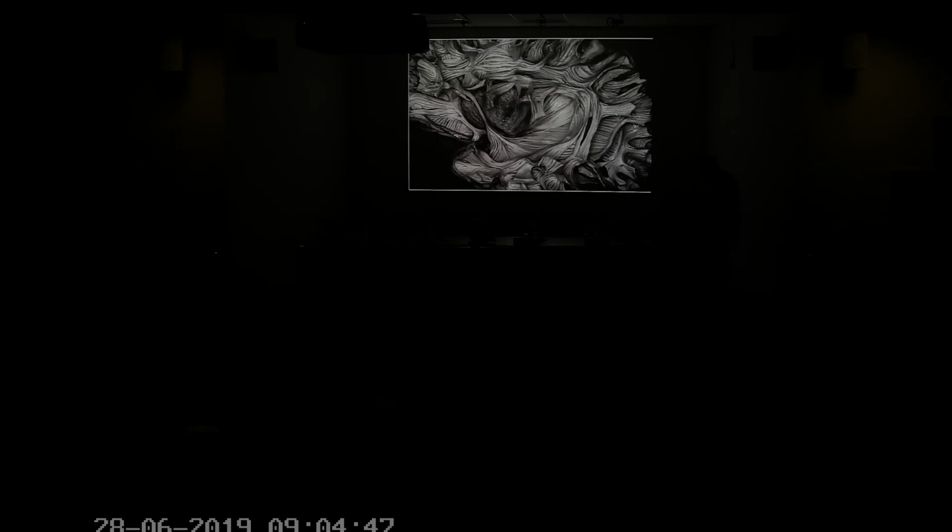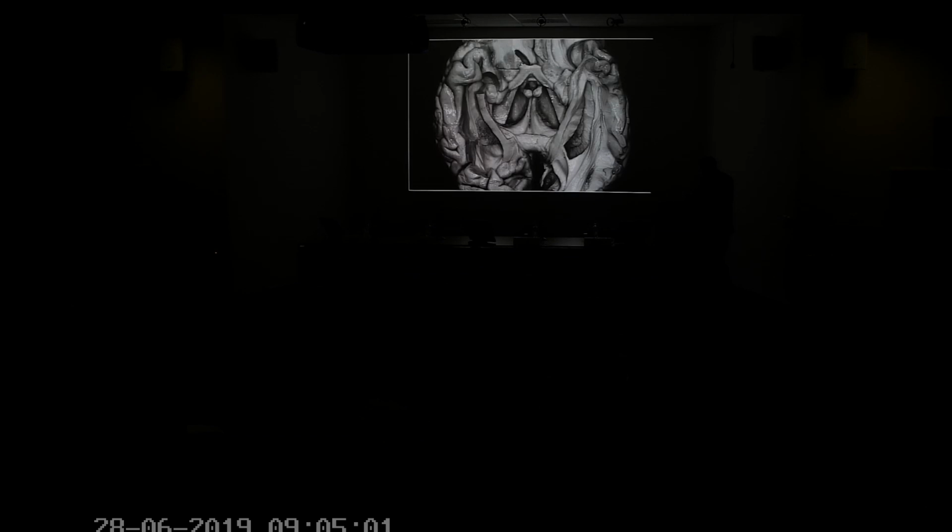Yesterday we talked about the lateral surface of the brain. Also we talked about the medial face of the brain. But today we try to explain the inferior face of the brain. It's not so long to understand.